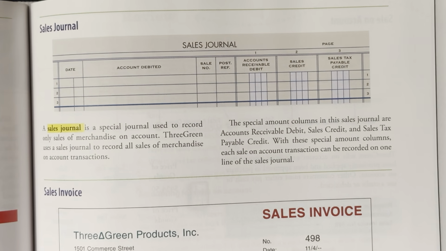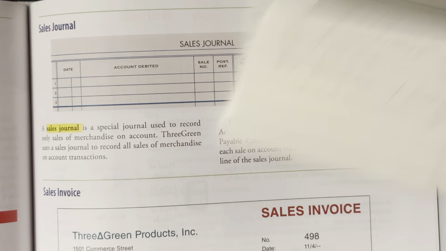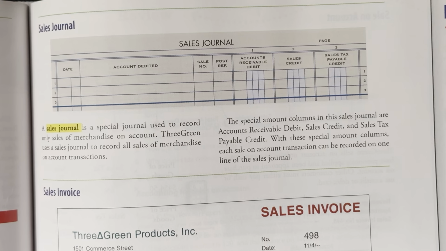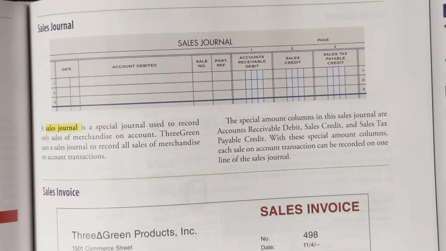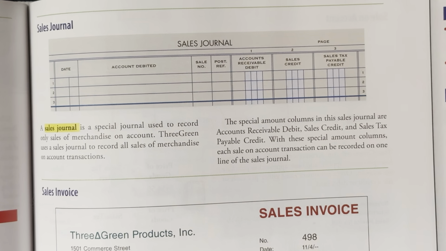So the new journal that we're going to learn about, so we just talked about the subsidiary ledger for accounts receivable, and now we're going to learn about a new journal. I'm actually going to pause the video and start a new one for the next section of this chapter.